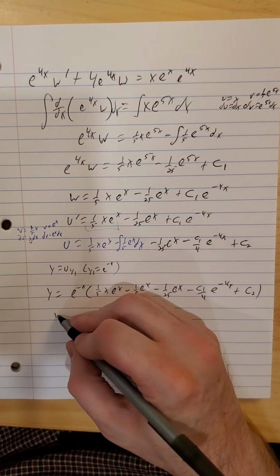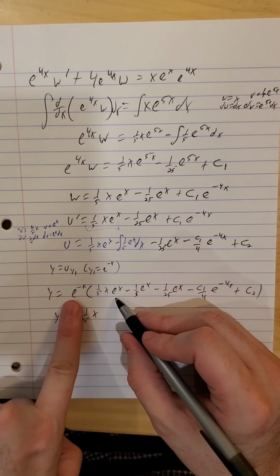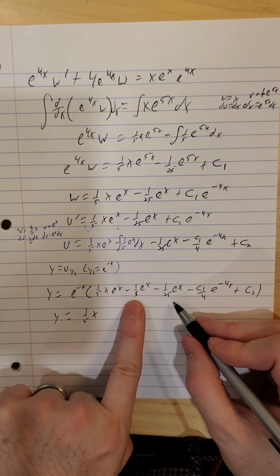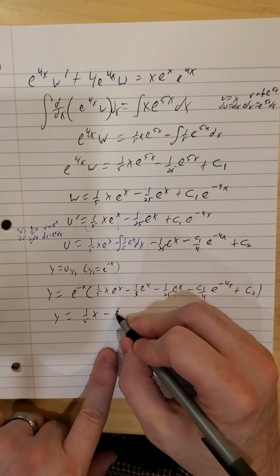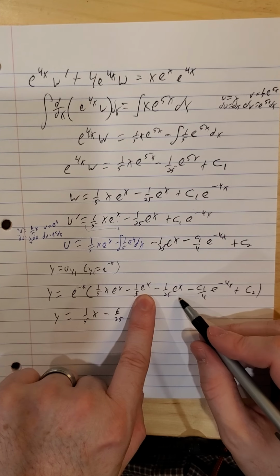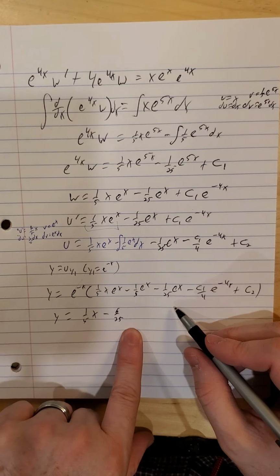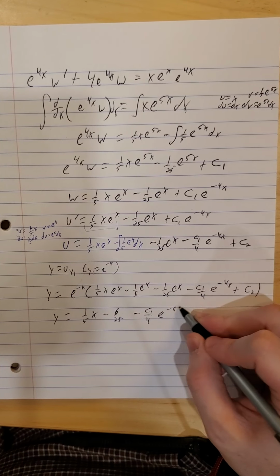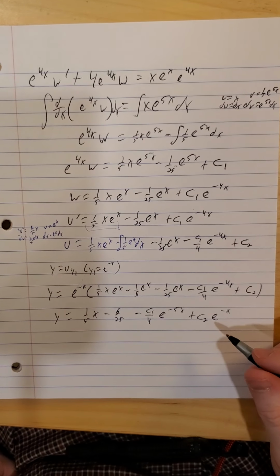Go ahead and distribute. So y is 1/5 x e to the x times e to the minus x. That drops out. These two guys are like terms. This is minus 5/25, so minus 6/25. And e to the x times e to the negative x drops that off. And then we have minus c1 over 4 e to the negative 5x plus c2 e to the negative x.